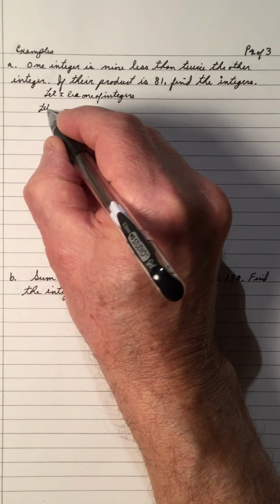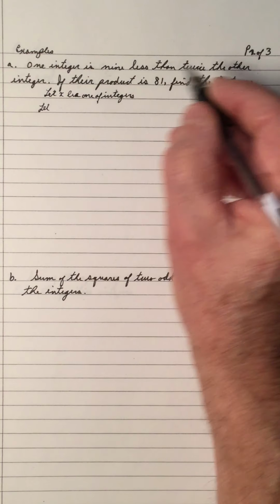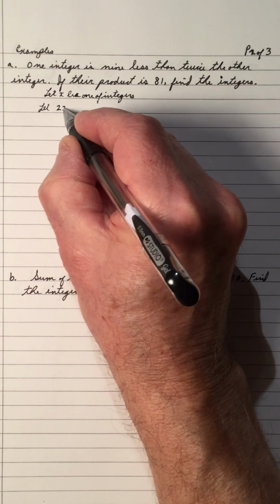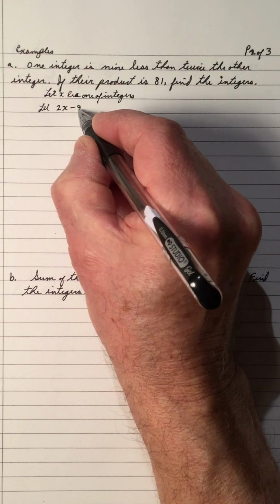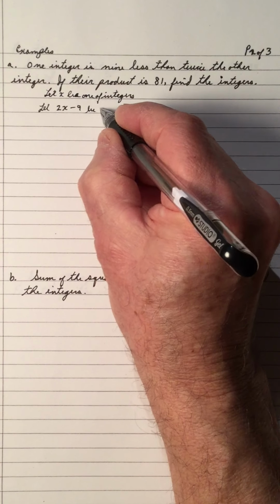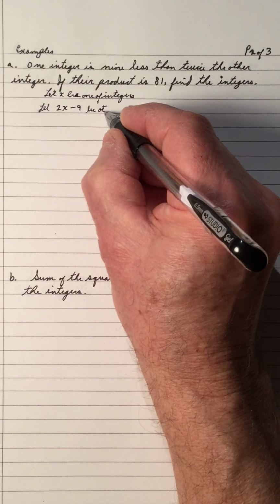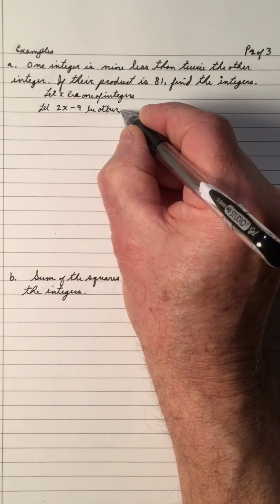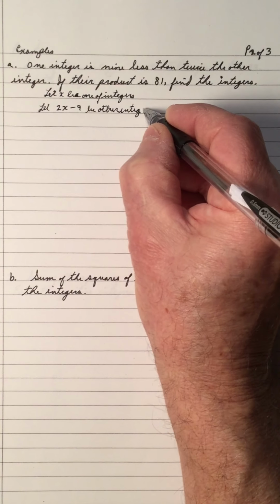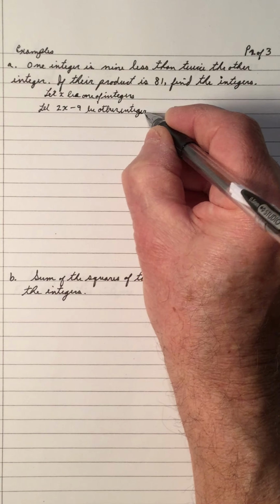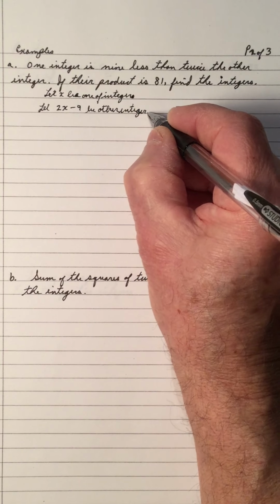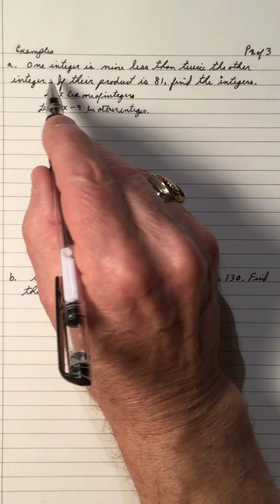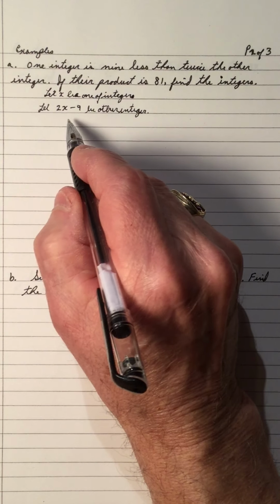So that's 2x minus 9. Less than reverses the order. So let 2x minus 9 be the other integer. And that's just an integer there. Okay, and that's the relationship between the two.